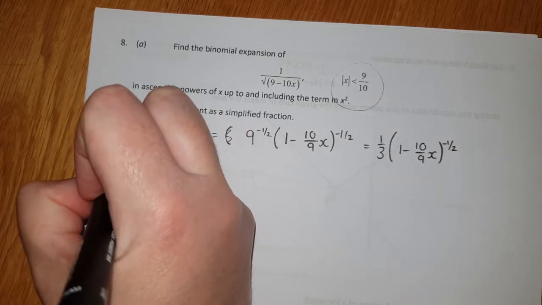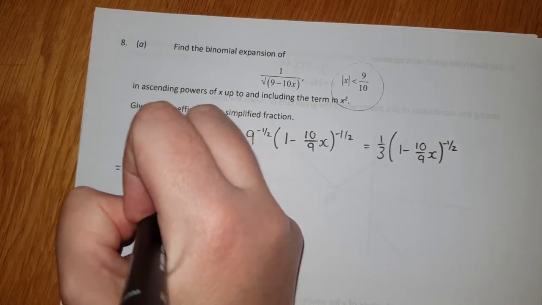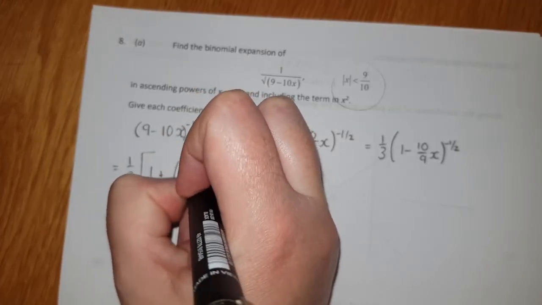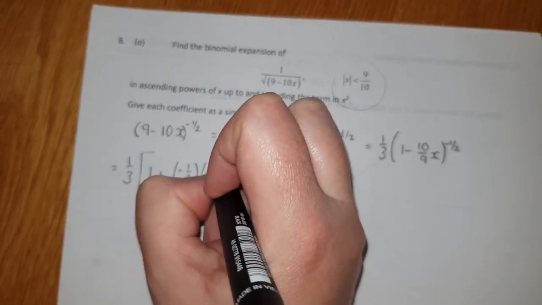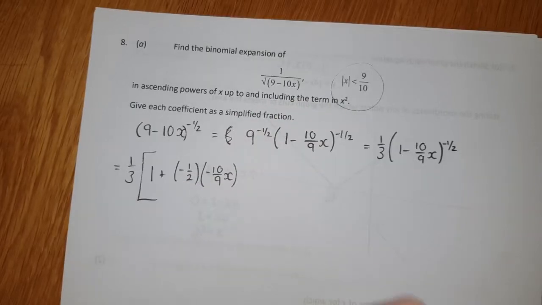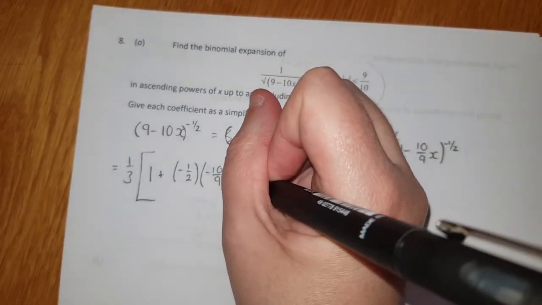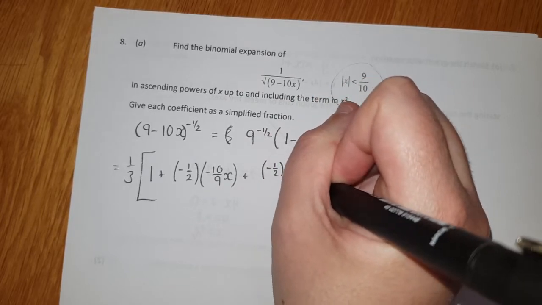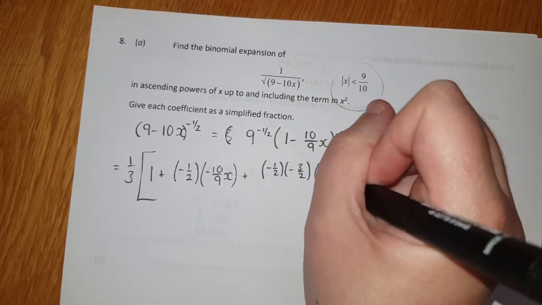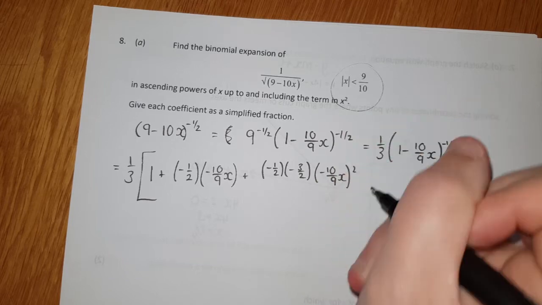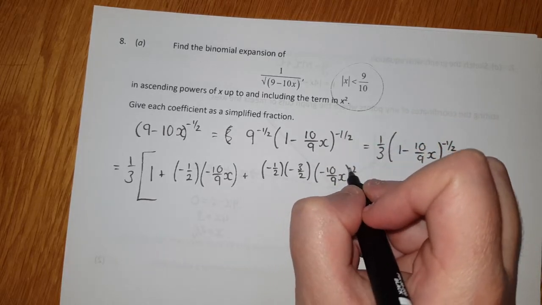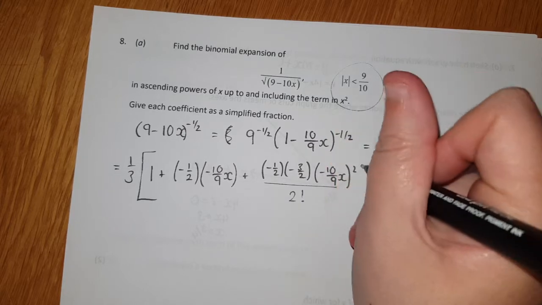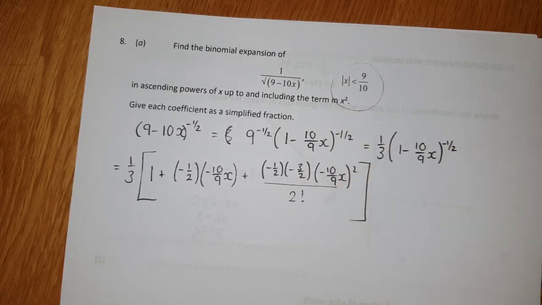So what we get is a third of, we've got 1 plus nx, plus n times n minus 1 times x squared, and it is the whole term that's being squared, over 2 factorial. We're only going up to x squared, so that's as far as I need to go.